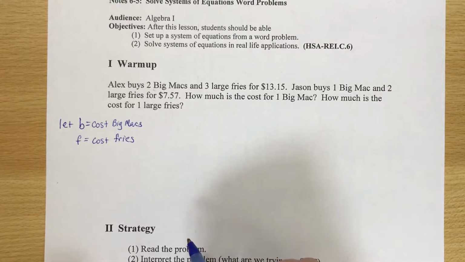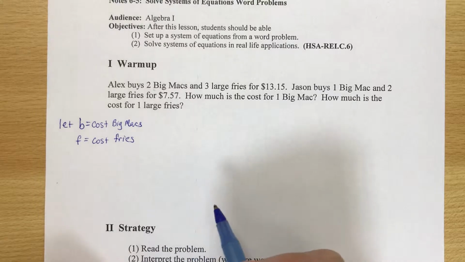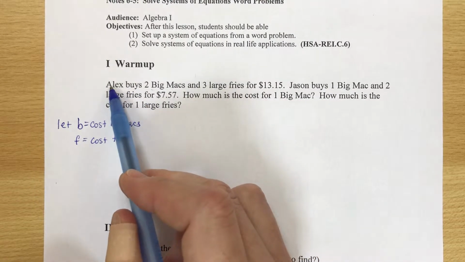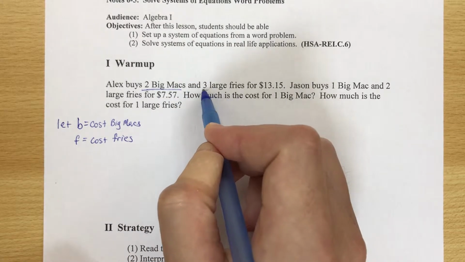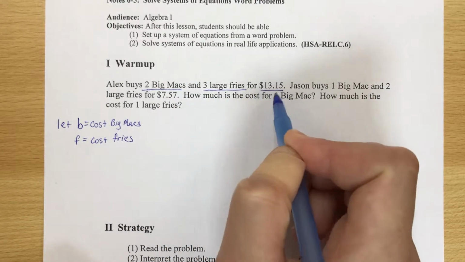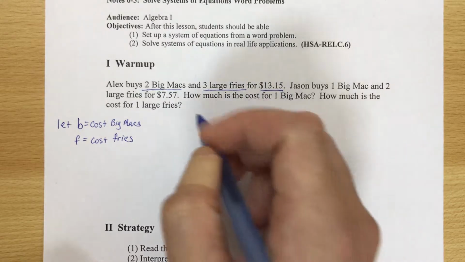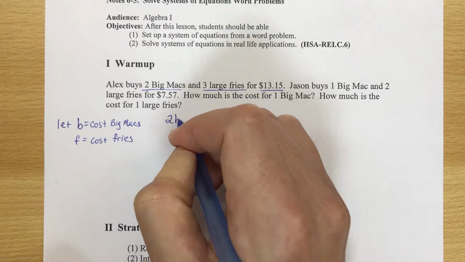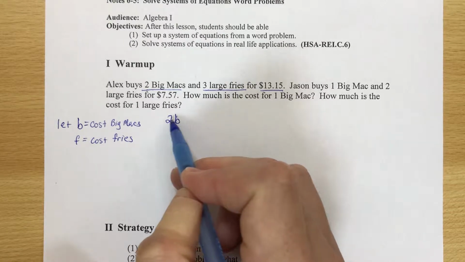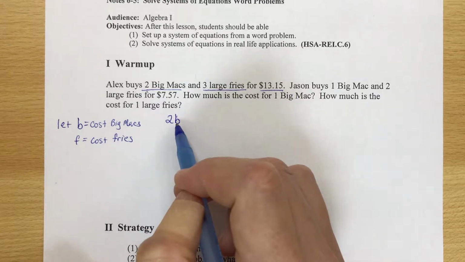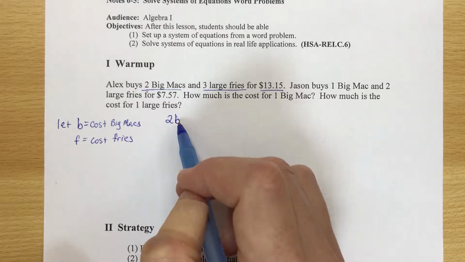Okay, so what we want to do is try to make an equation from this. So let's make one equation for Alex. He buys 2 Big Macs, 3 large fries, and he spends $13.15. 2 Big Macs, the cost. So each Big Mac, we don't know how much it costs, but we're going to buy 2 of them. So let's say that these were $3.